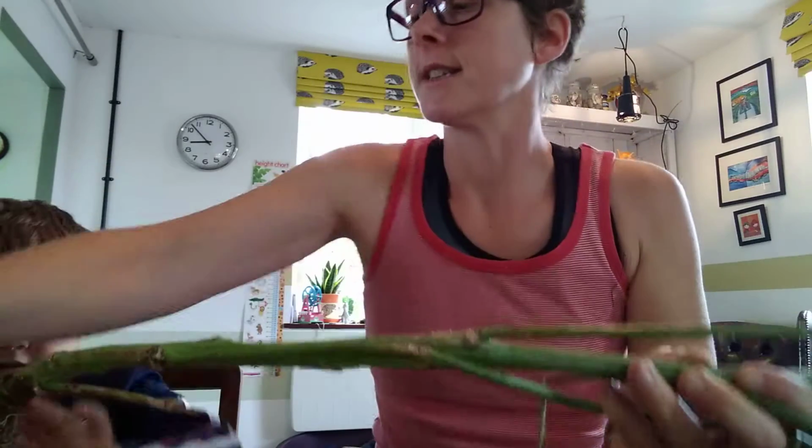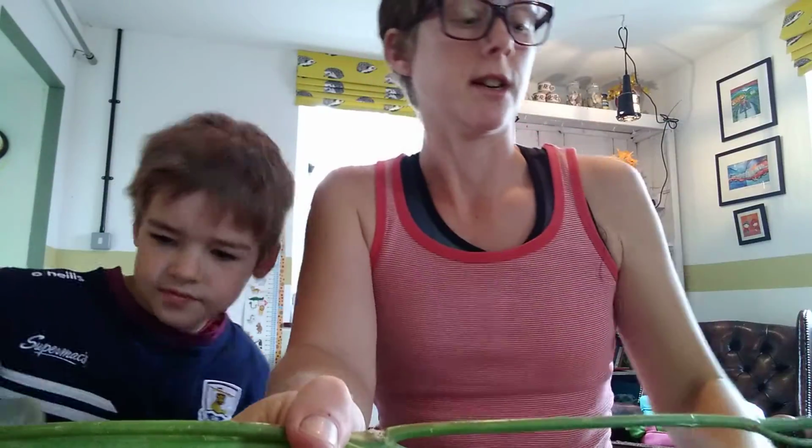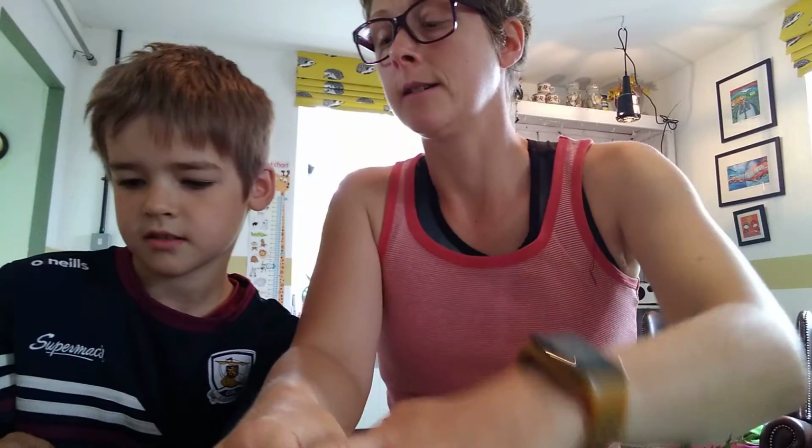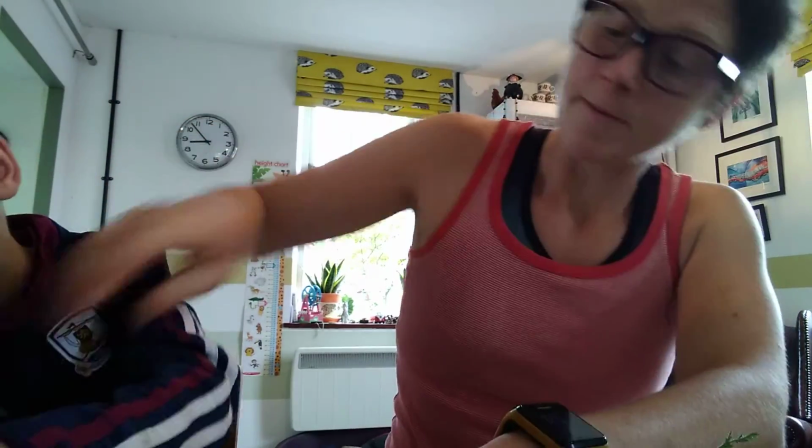So let's have a look in the stem. Do you want to chop that open, babe? Or you can chop open the carrot, because the carrot is really chunky. So let's see. Here? Yeah. Yeah, that's it. Now, hand at the end. That's it. Do you want me to have a go?